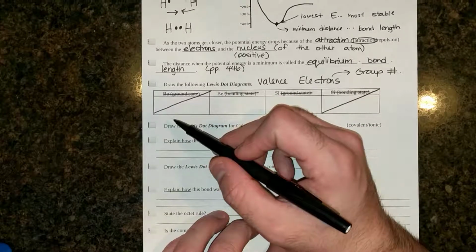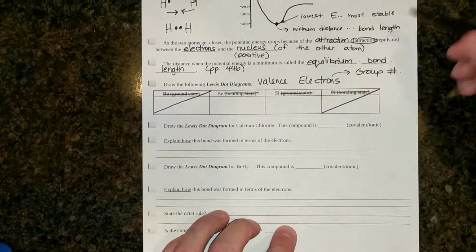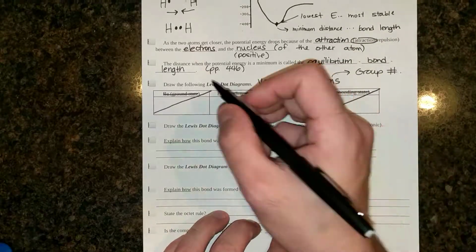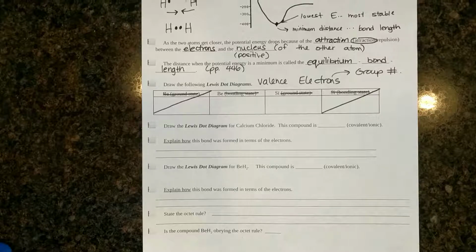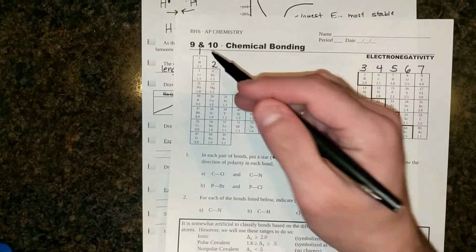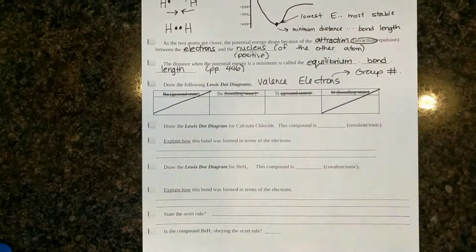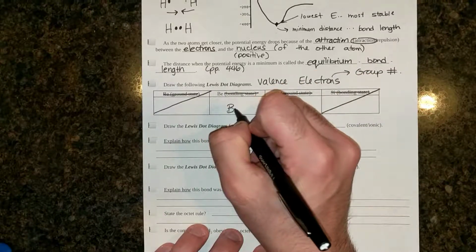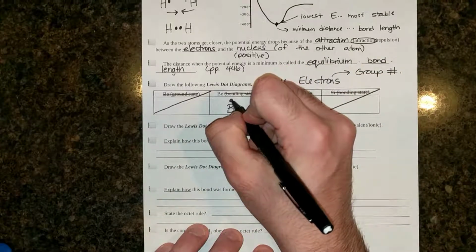So we just need to worry about how we would draw Lewis dot diagrams for beryllium and silicon. Well, beryllium is in group 2. So if I have a periodic table, beryllium is in group 2, it would have 2 valence electrons. The way that I would draw that would be like this.